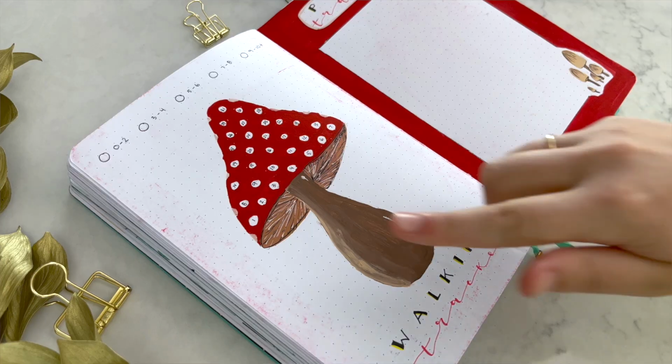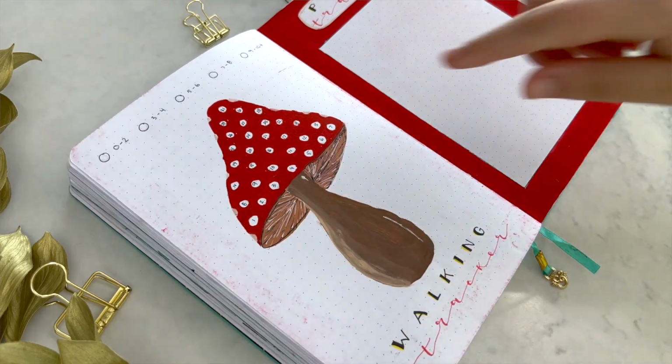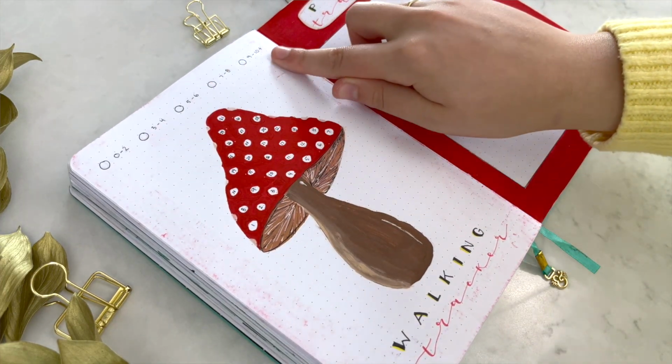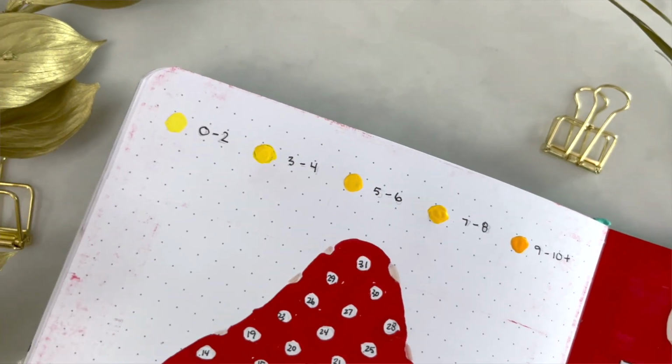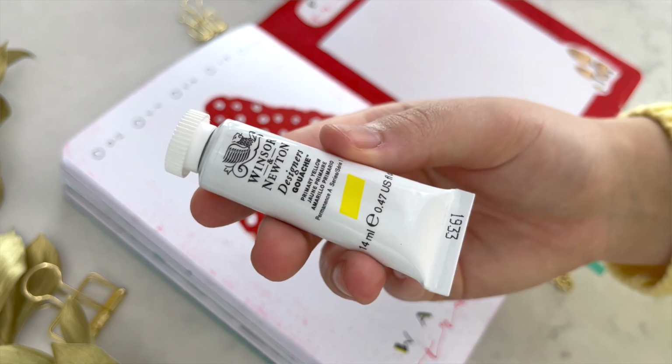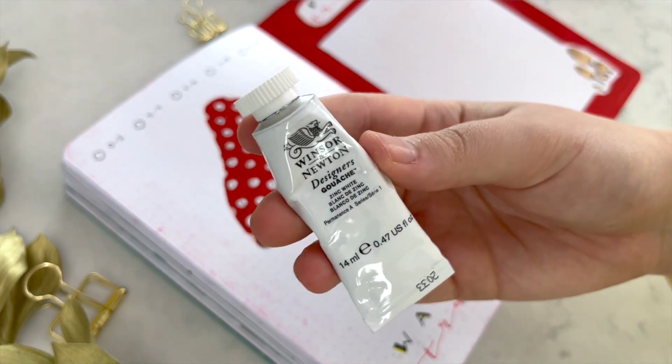For my walking tracker, I didn't necessarily know what I wanted my dots color to be for each category. If you're ever unsure about something in your bullet journal, that's okay. Just come back and do it later. That is what I did for this. So when I sat down, I looked at the page and I thought, you know what I'm missing is a little bit of yellow in here. So that's the color that I ended up going with. I did end up mixing those 2 yellow tones from my Winsor & Newton gouache paint kit.